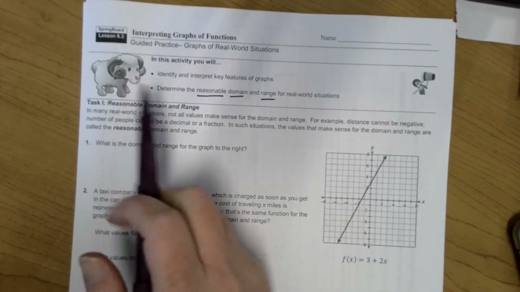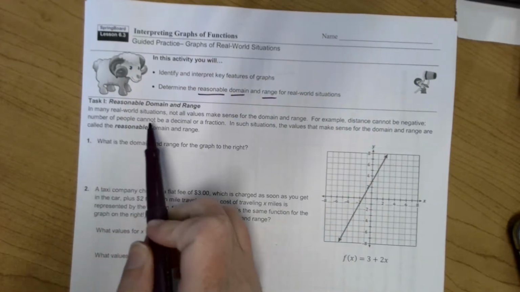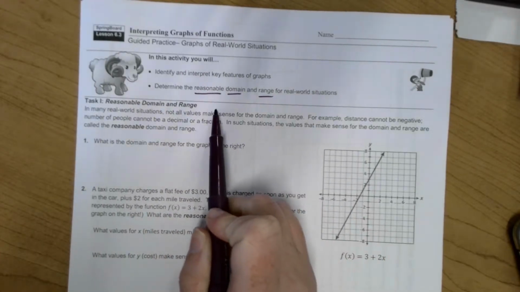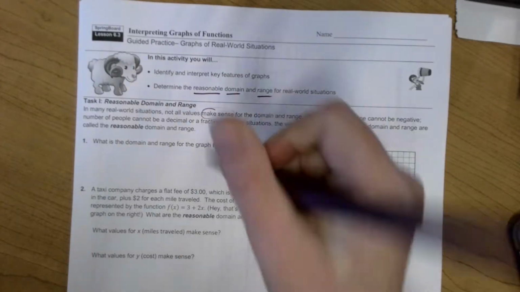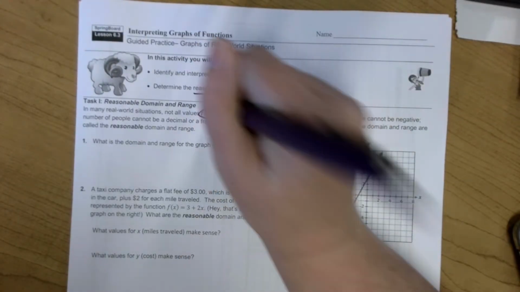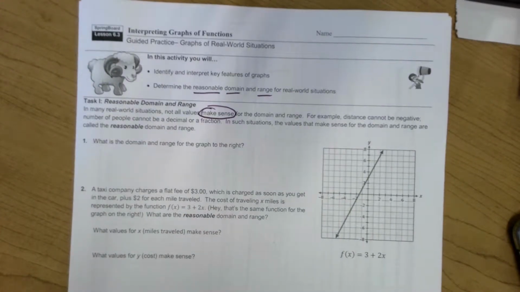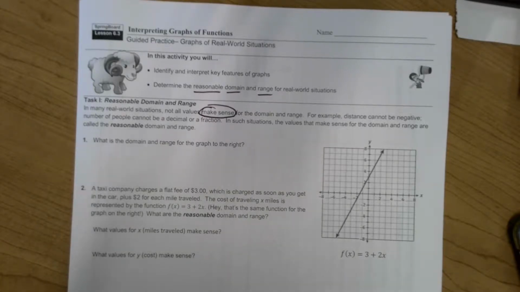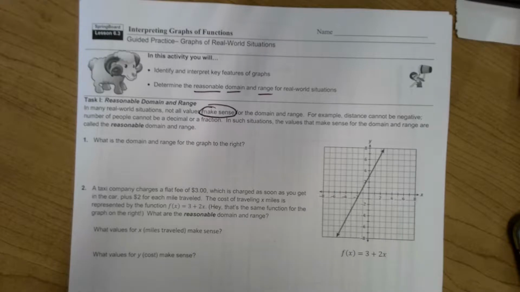Okay. So task 1, reasonable domain and range. In many real-world situations, not all values make sense for the domain and range. So again, keyword here is make sense. We're looking for things that make sense in these problems. For example, distance cannot be negative. You can't have a number of people be a decimal or a fraction. So if I'm going by a number of people, I can only use whole numbers because you can't have half a person.